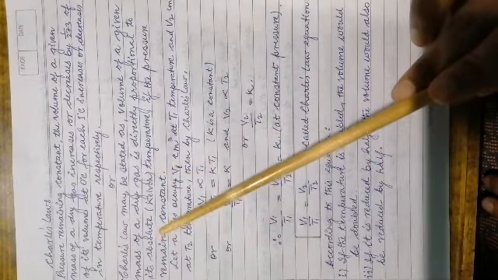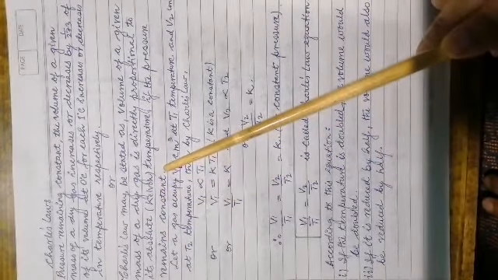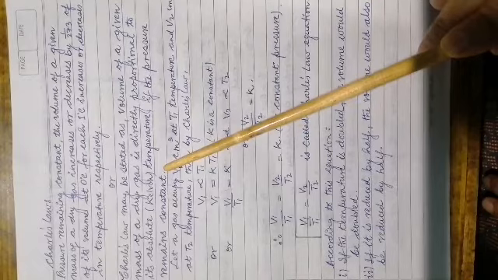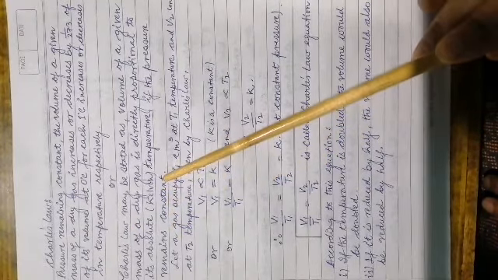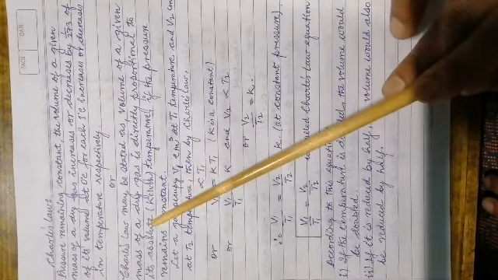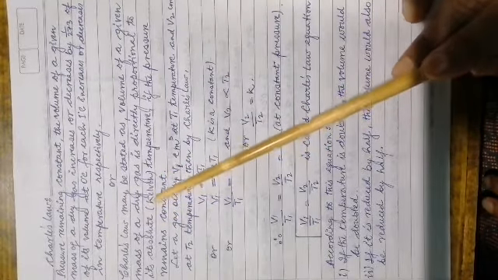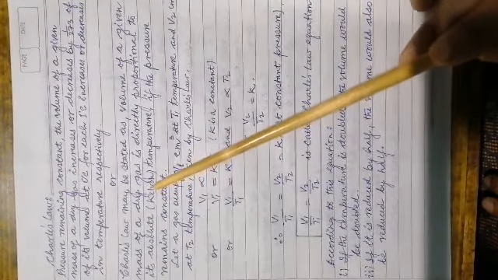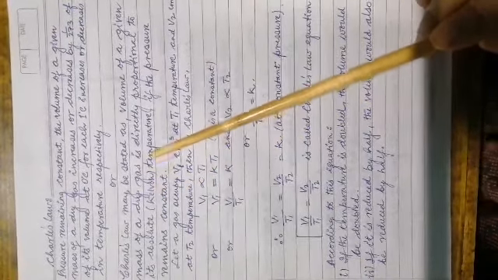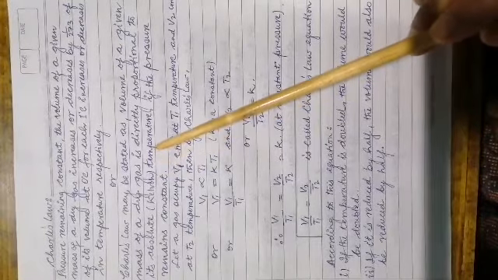You have studied in Boyle's law the temperature was kept constant, but in Charles' law it is the pressure that is being kept constant. And the temperature is measured in the Kelvin scale. That means you are going to convert Celsius into Kelvin when you are working out a numerical.